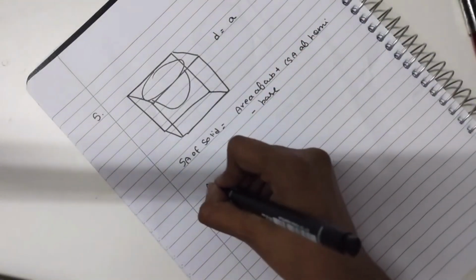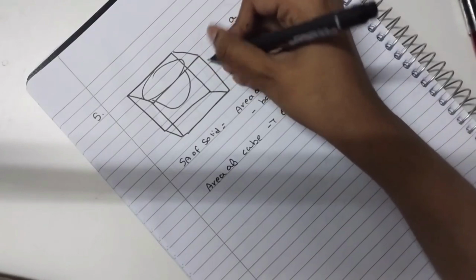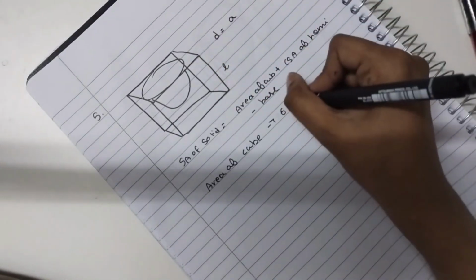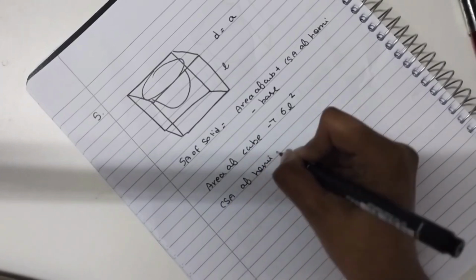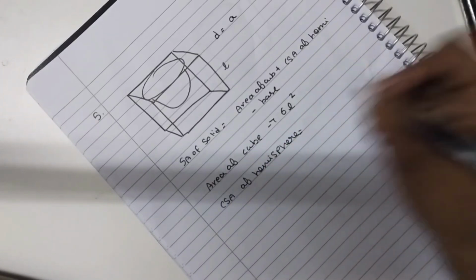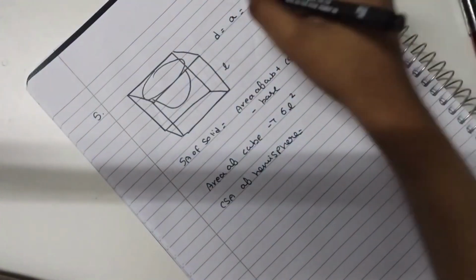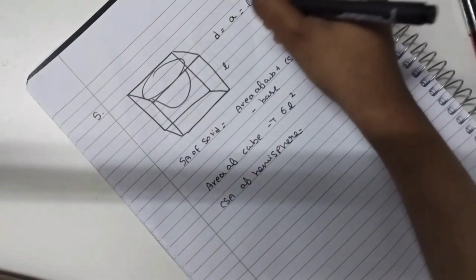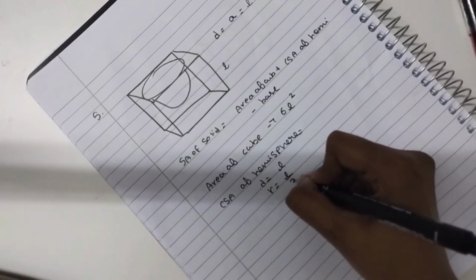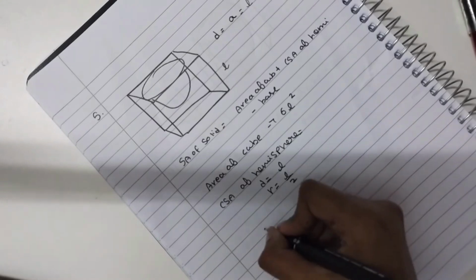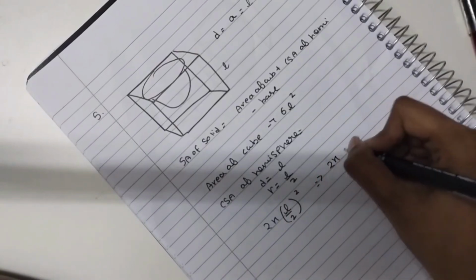So the area of the cube would be 6L squared. So we're going to take the side of the cube to be L. So it will be 6L squared. Next, we need to find the CSA of the hemisphere. So the CSA of the hemisphere is equal to 2 pi r squared, where we're going to take the diameter of the hemisphere to be equal to the side of the cube. So since the diameter is equal to L, the radius would be L by 2. So the formula for the CSA of the hemisphere is 2 pi r squared, so 2 pi times (L by 2) the whole squared, which will give us 2 pi times L squared by 4.